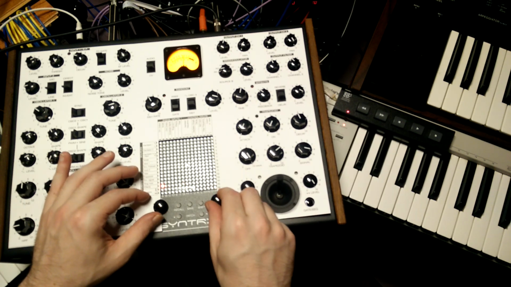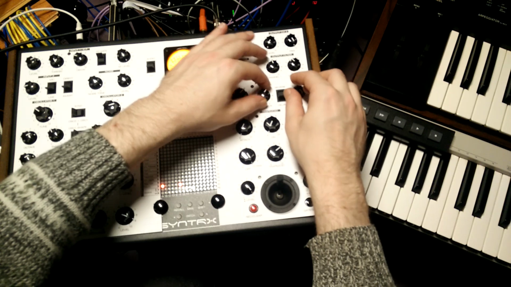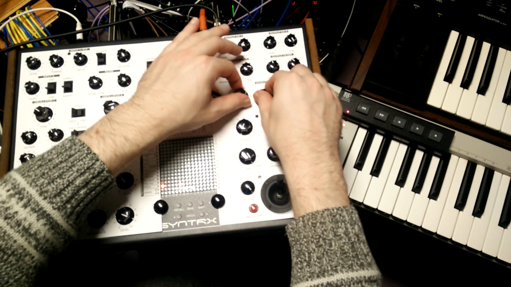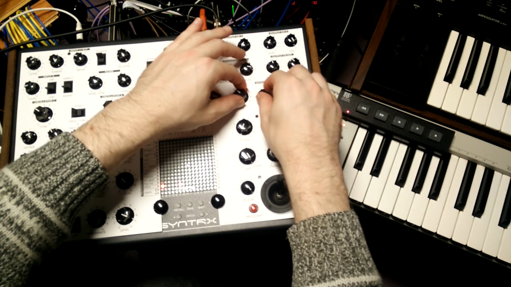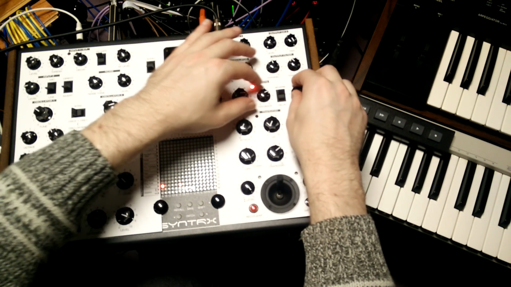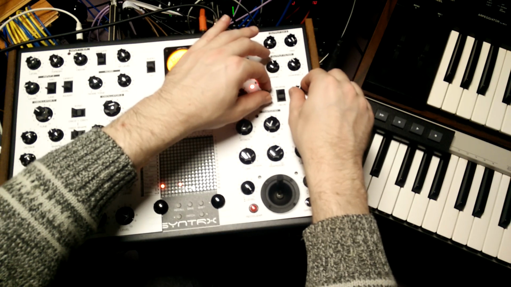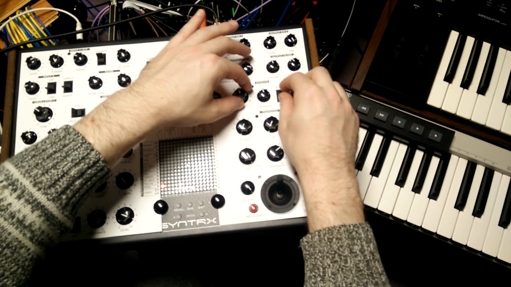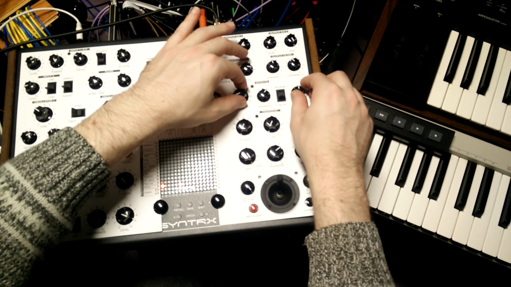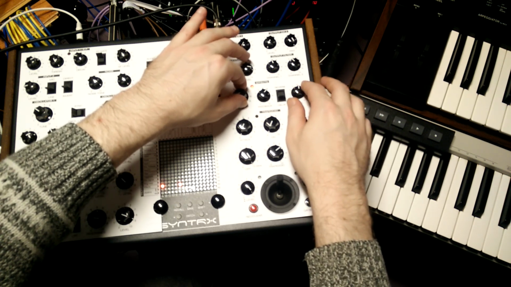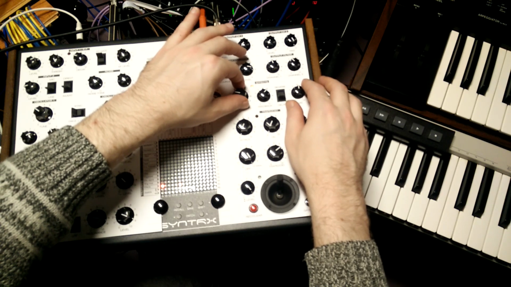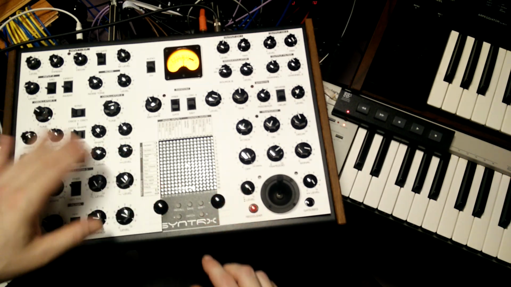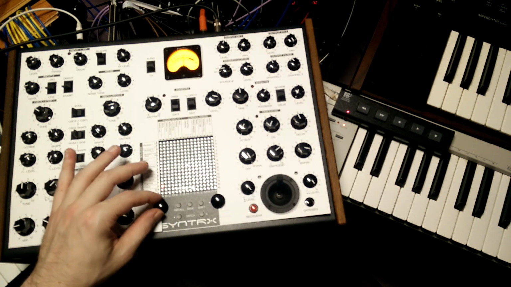So if we take the effects to the output and send it back to itself, so you can get a lot of sound going without even using the oscillators or filter or anything, just through feedback tricks.